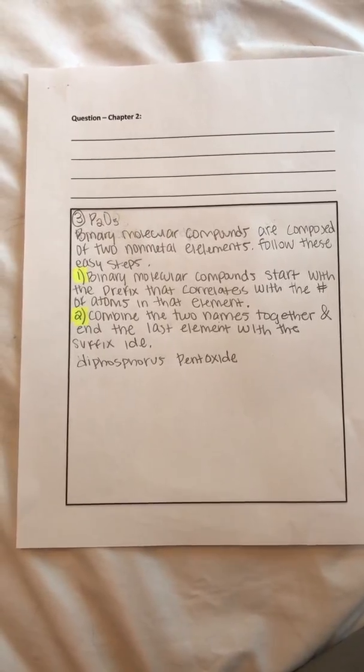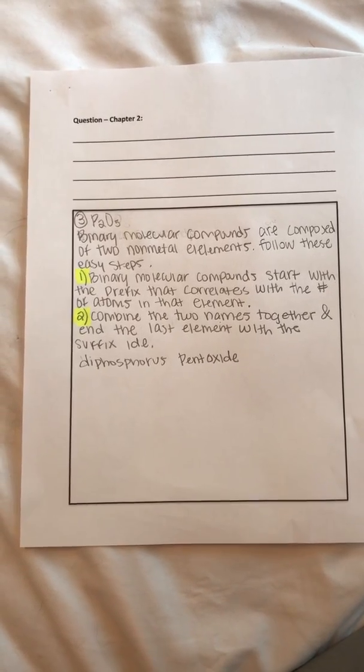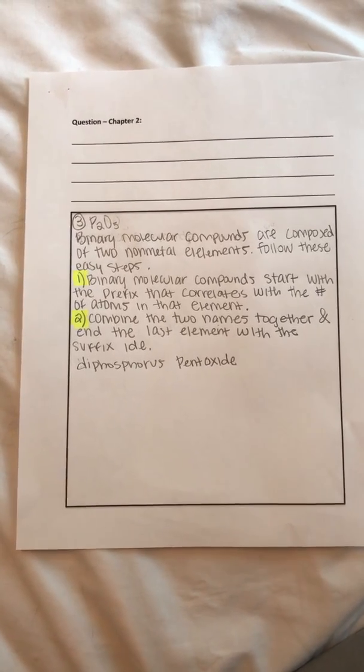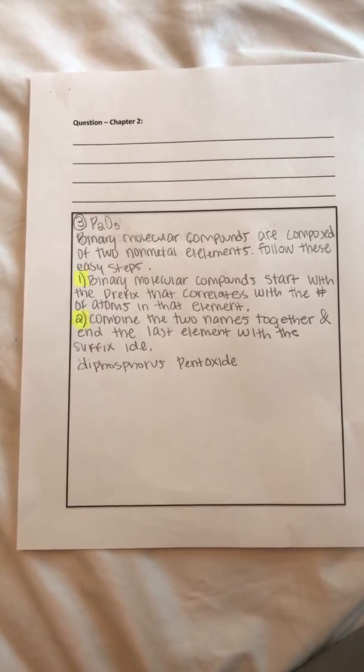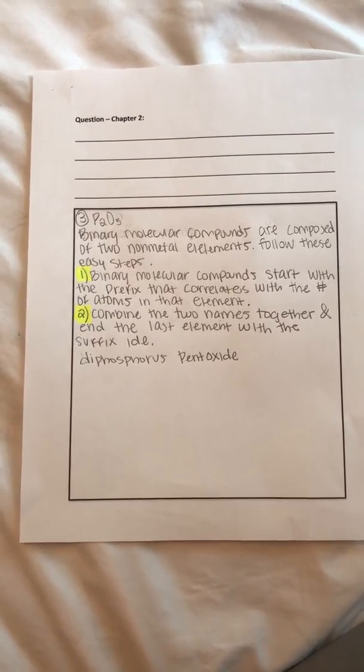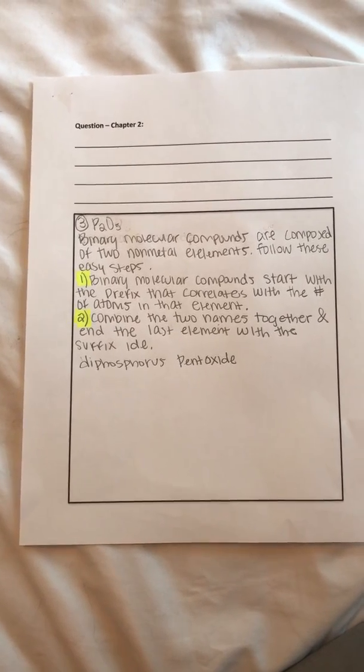Number 1, binary molecular compounds start with the prefix that correlates with the number of atoms in that element. And number 2, combine the two names together and end the last element with the suffix "-ide". Therefore, P2O5 equals diphosphorus pentoxide.